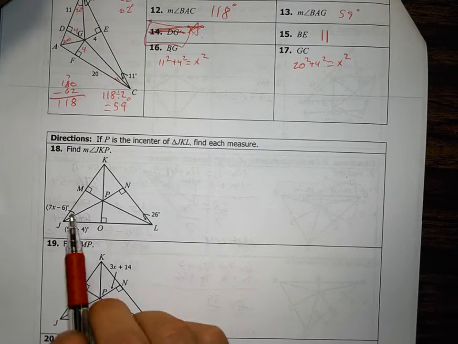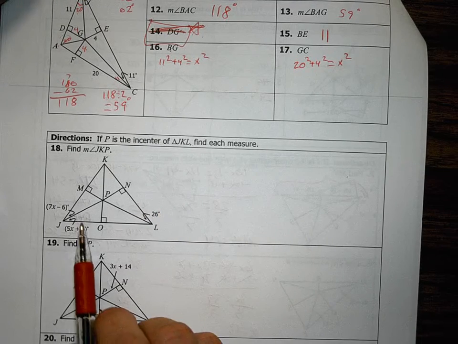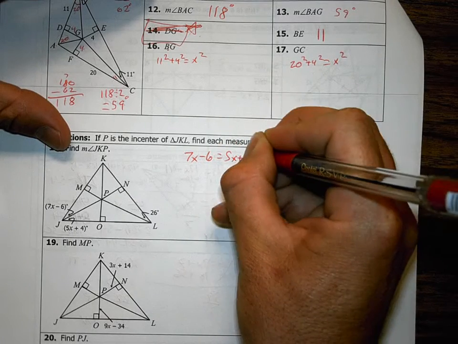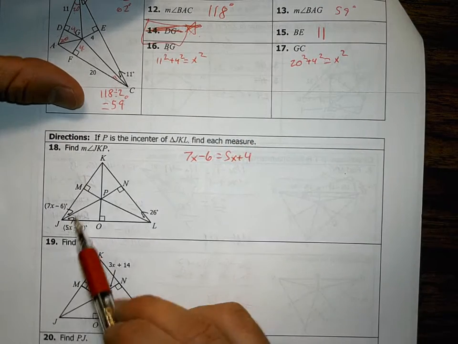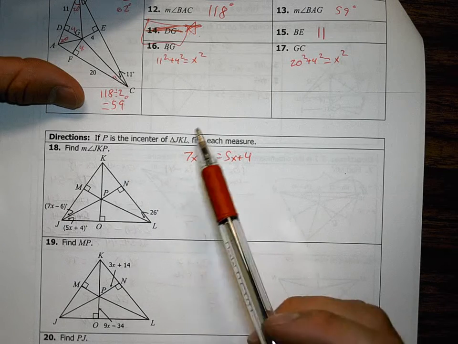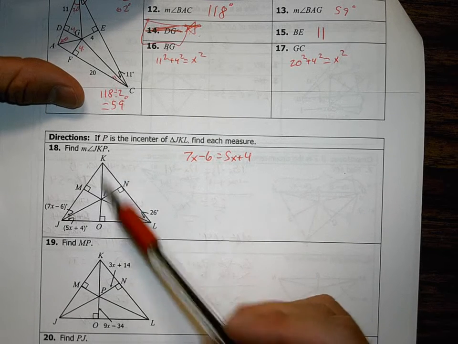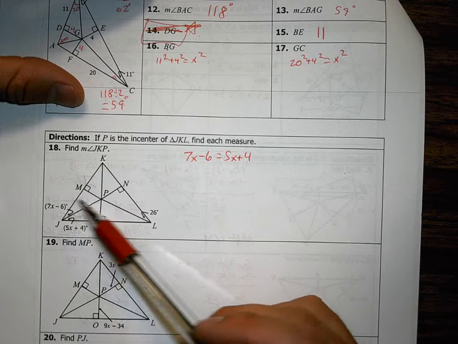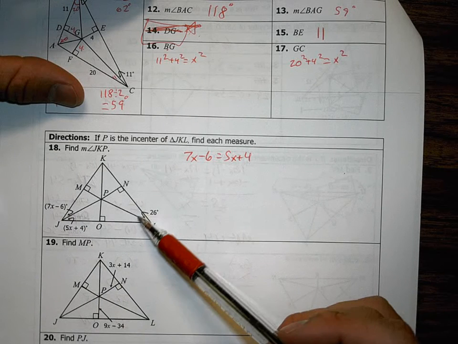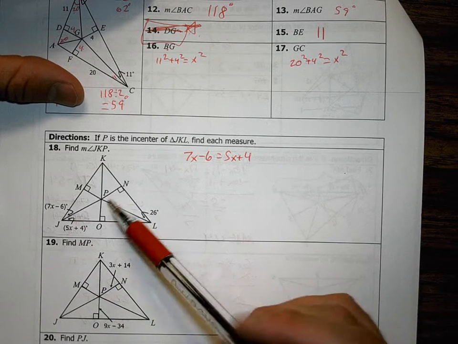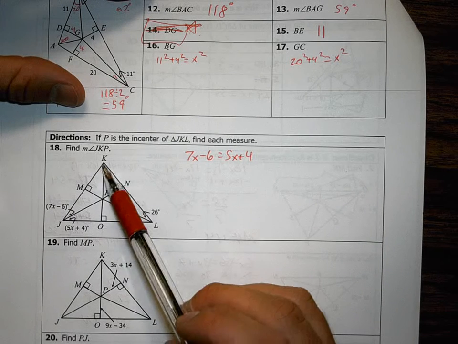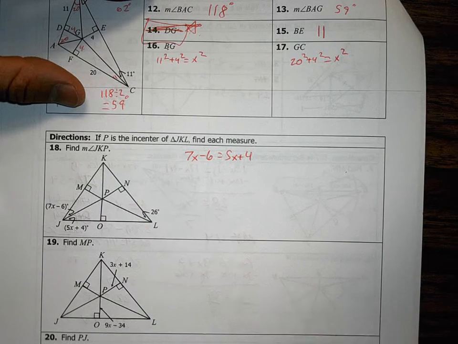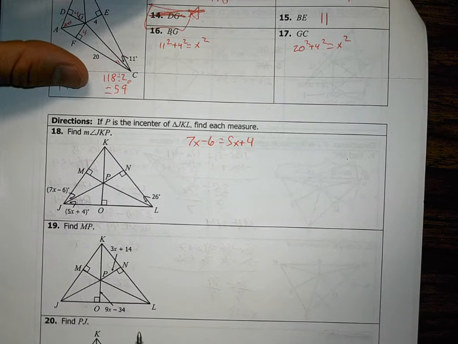Moving on. So angle bisectors again, incenters, find each measure. We set these two equal to each other. I can solve for x, and then once I know x, I can plug that in to find angle JKP. The reason we're going to be able to do that is once we find x, you can add these two angles together, 26 and 26. Once you get that, subtract the total from 180. Then you'll get this angle. But you're cutting the angle in half, so for JKP, you're going to divide this angle by 2 to find the missing angle.